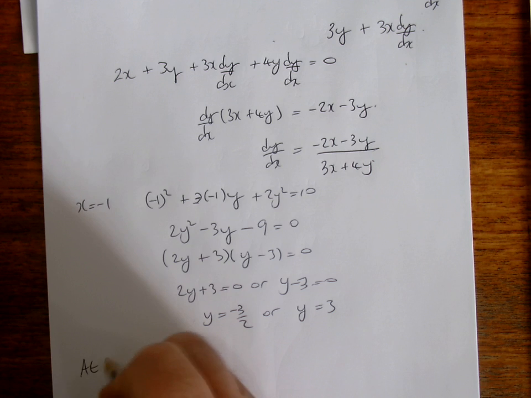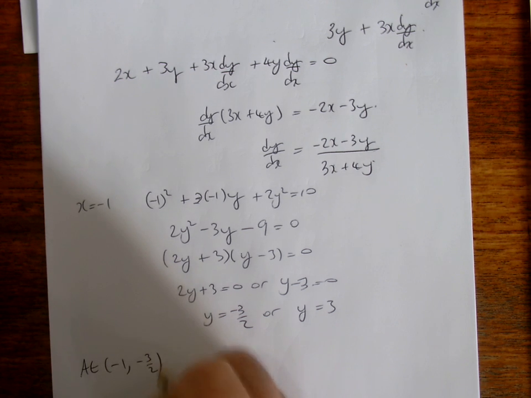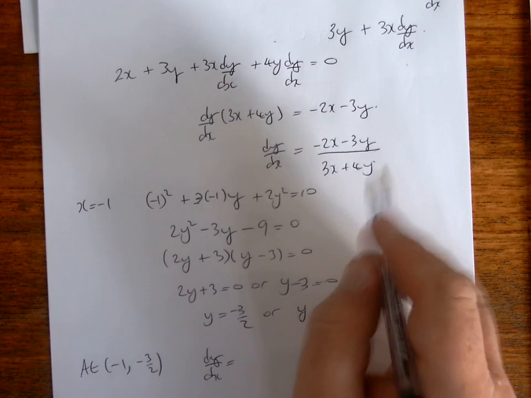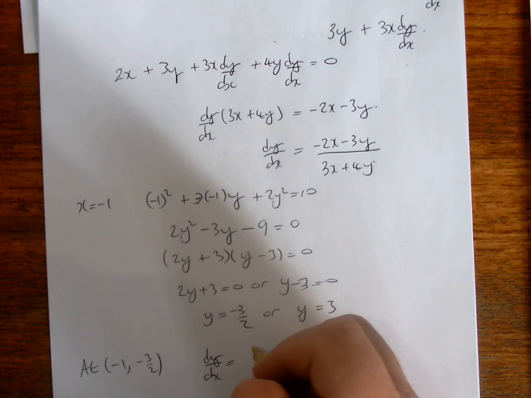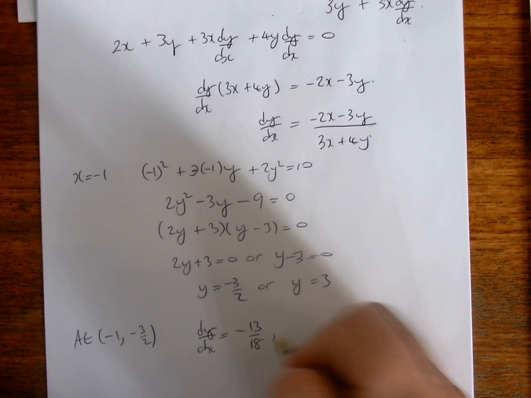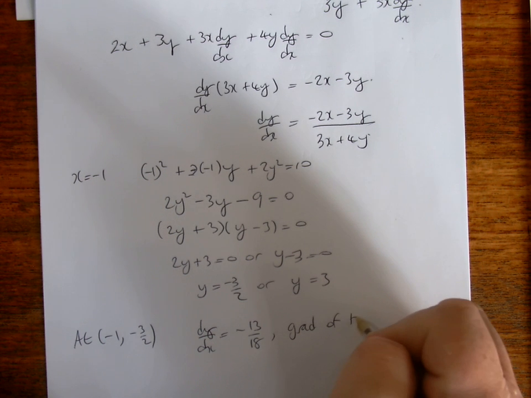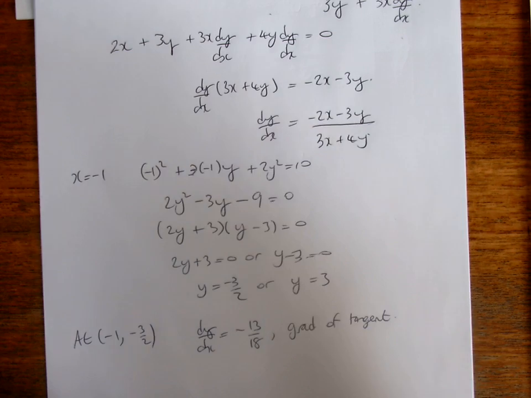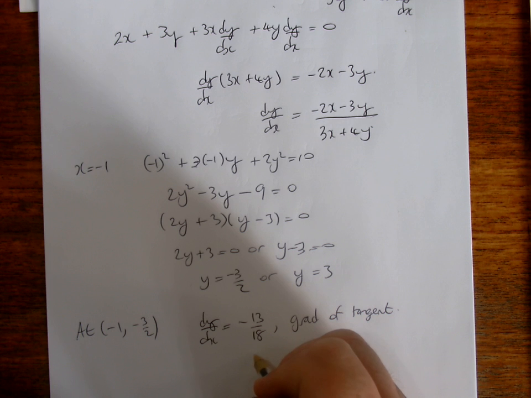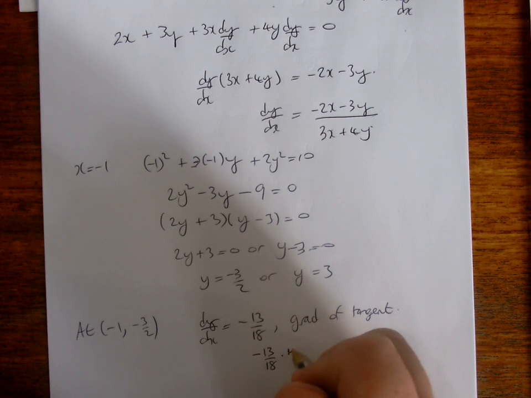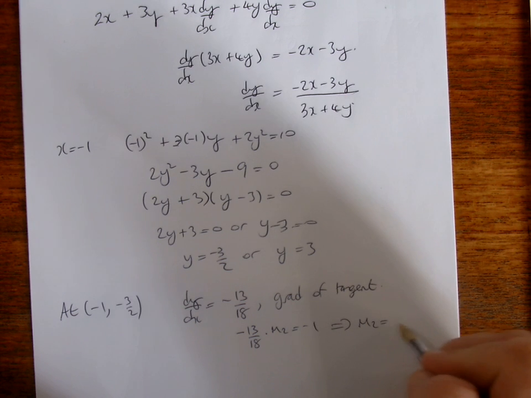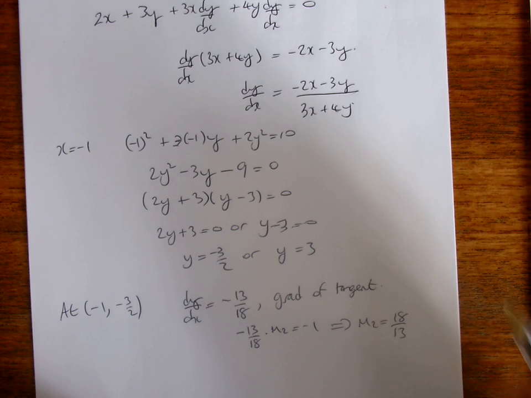So at the first point, dy/dx, well, if we sub it in there, I did this earlier, I got minus 13 over 18, so that's the gradient of the tangent. Now we want the normal, don't we? So remember, m1 m2 is minus 1. So when you play around with that, you get your m2 to be 18 over 13. So that's the gradient of the normal.